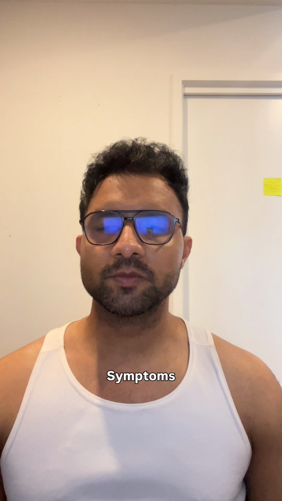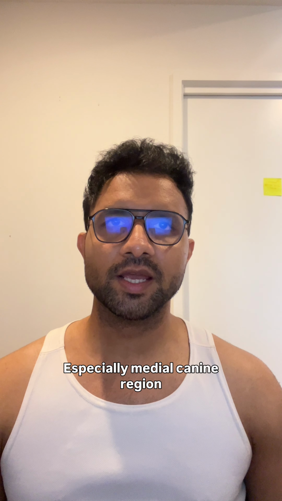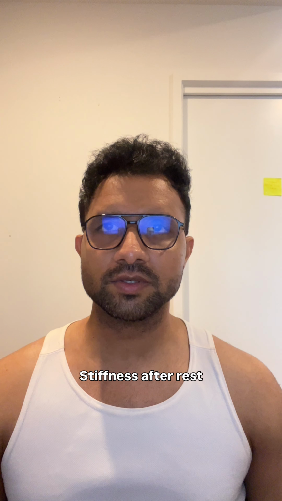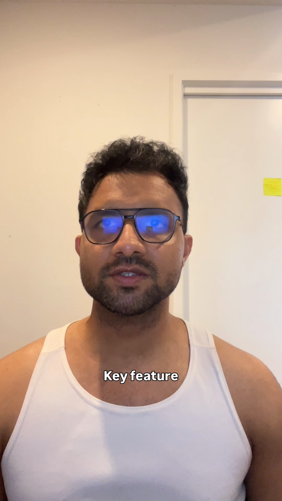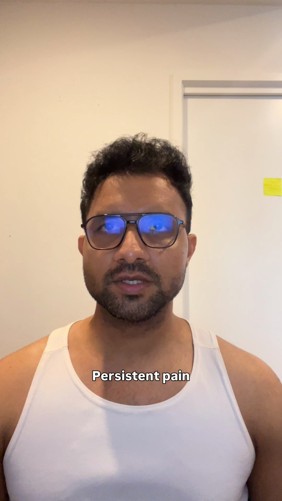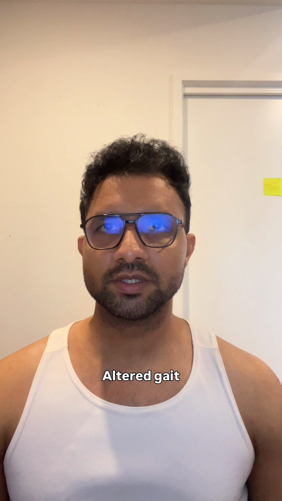Clinical presentation symptoms: heel pain, especially in the medial calcaneal region, pain with the first steps in the morning, stiffness after rest, pain with prolonged standing. Key feature: first step pain is highly characteristic. Chronic case: persistent pain, reduced activity tolerance, altered gait.